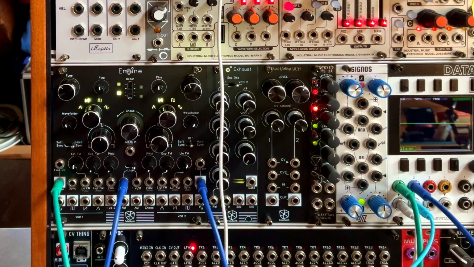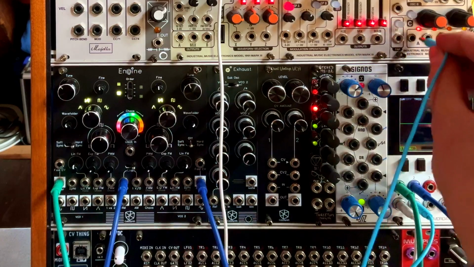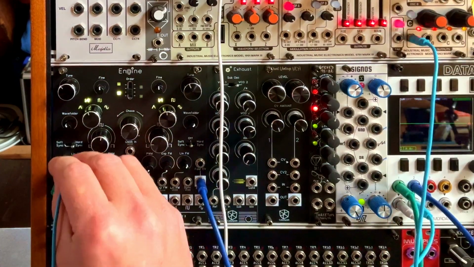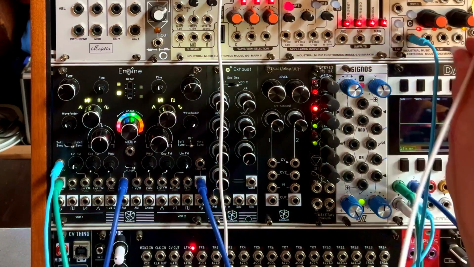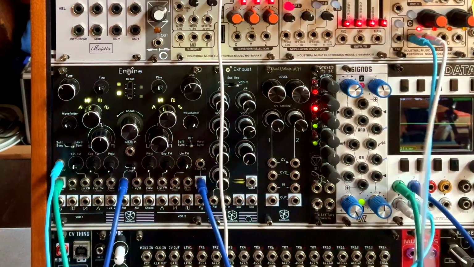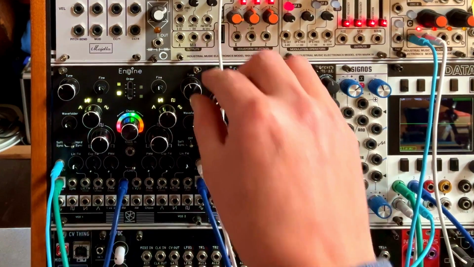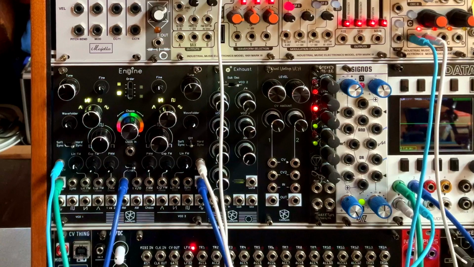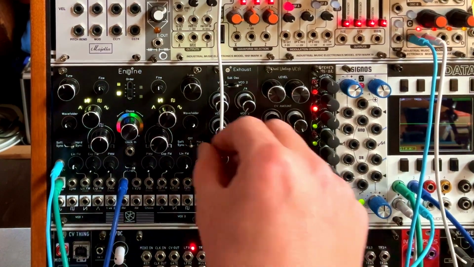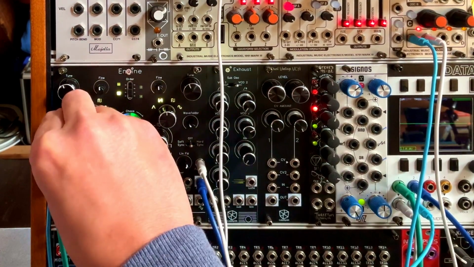Right, now we can send external modulation to the folding parameters. Here's an LFO from Kermit, and here's another LFO from Kermit, and to the fold CVs. Very cool.